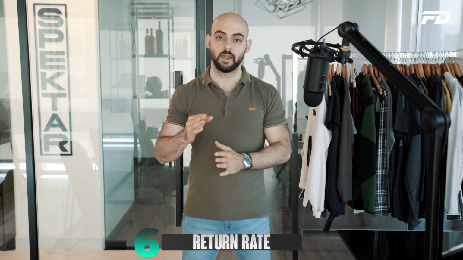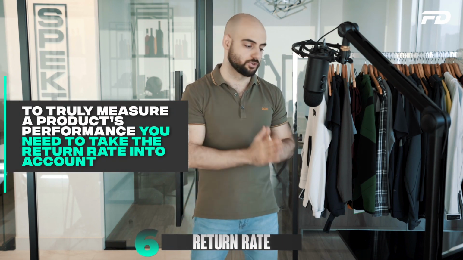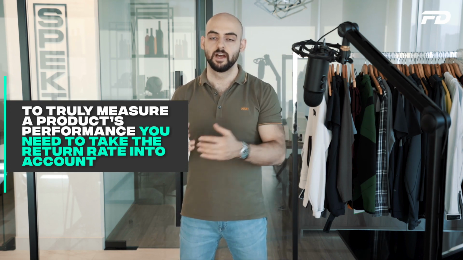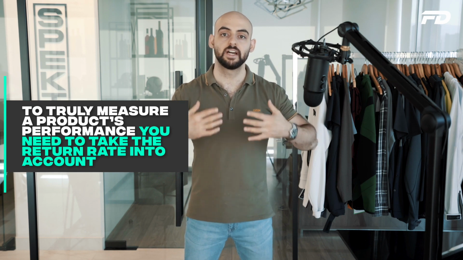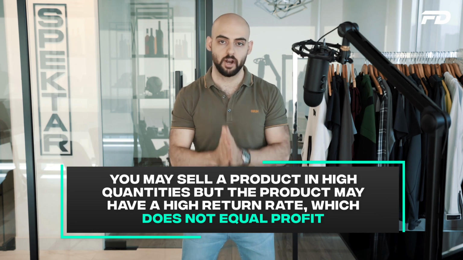This truly measures a product's performance because it takes into account the rate of a product's return. So, for example, you may be able to sell a product in high quantities, but if you have an equally high number of returns for that specific product, this doesn't equal product profit because you're not able to retain or keep the dollars that you've made as revenue for those original sales. So this is a clear indicator that a product is not performing well, or that it's just not being advertised correctly and people are getting misled by the purchases that they're trying to make.